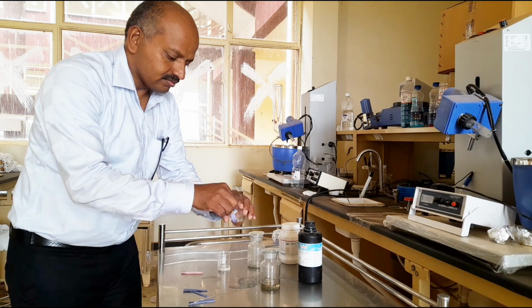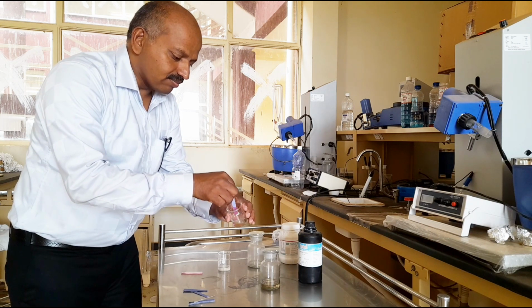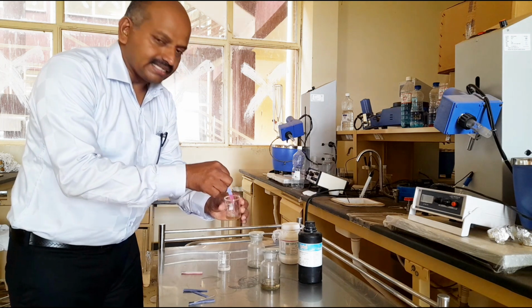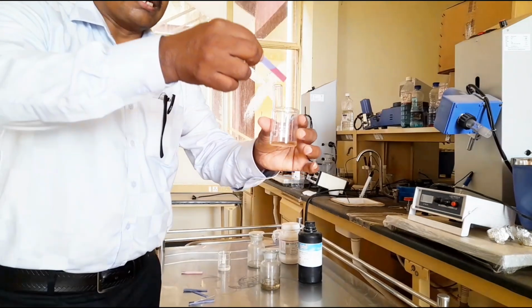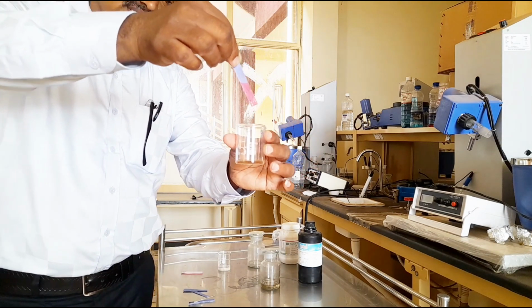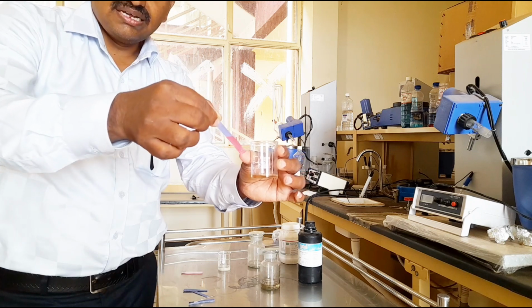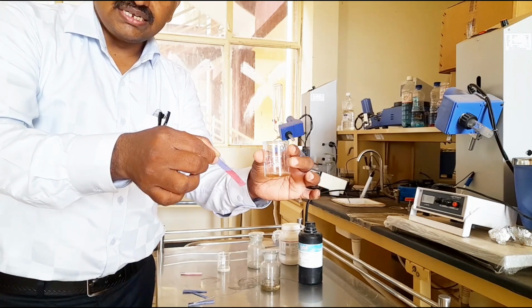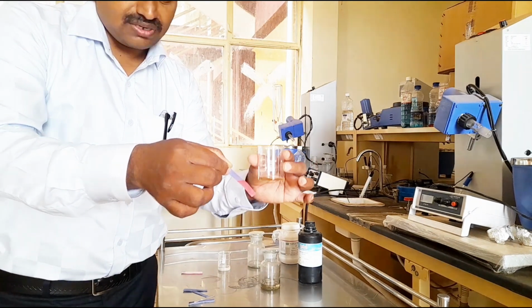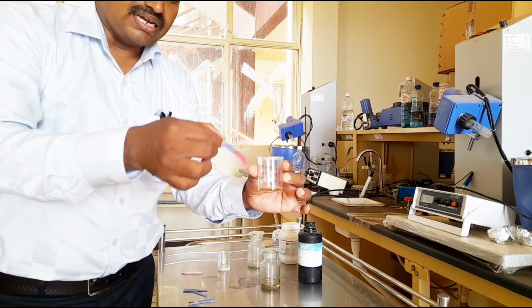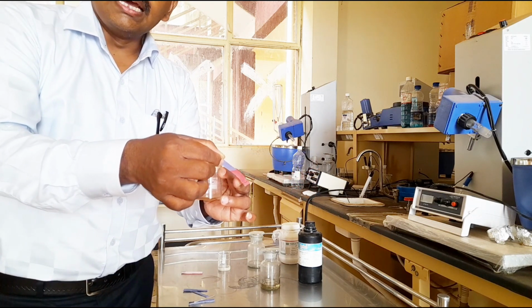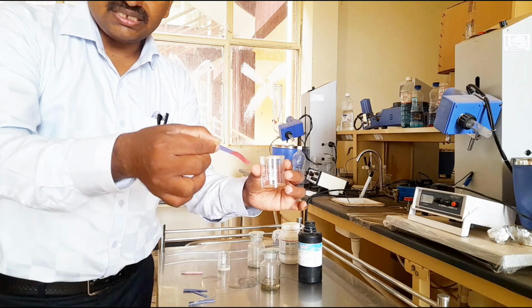See. As soon as the blue litmus paper is kept inside the acid, you can see here it is converting into the red color. See, blue color converts into red color. It shows that this solution is acid in nature. Because it is sulfuric acid, it turns blue litmus paper into red. This is the simple test.